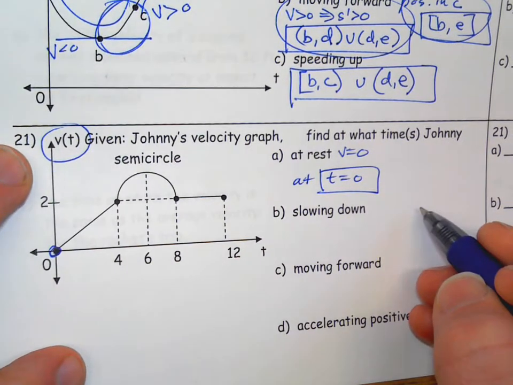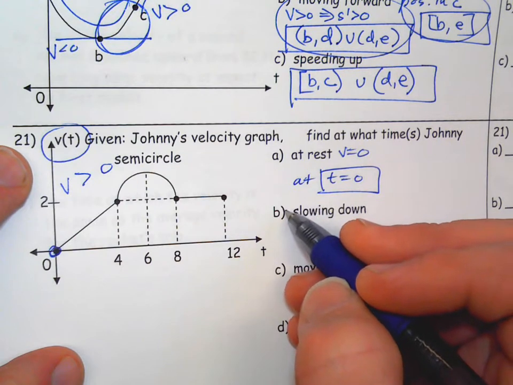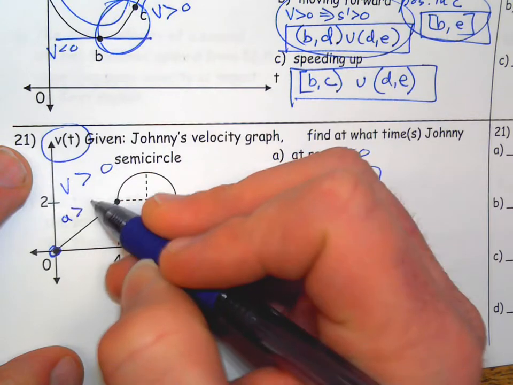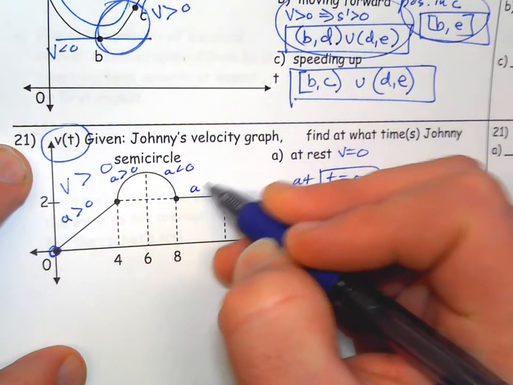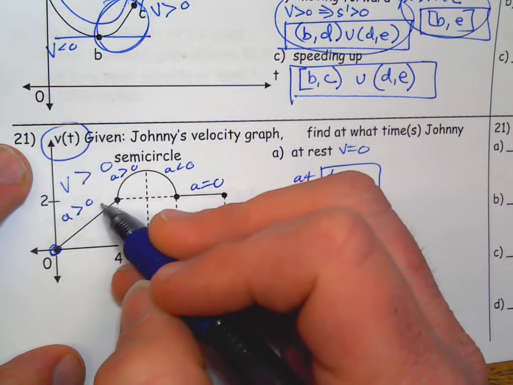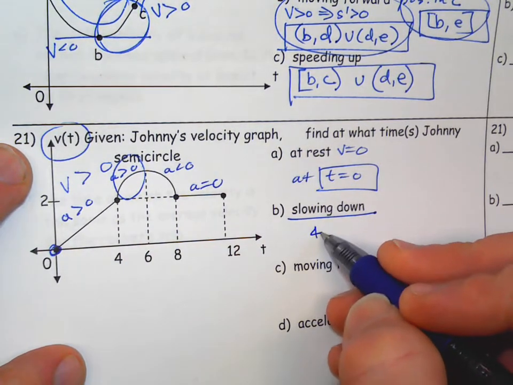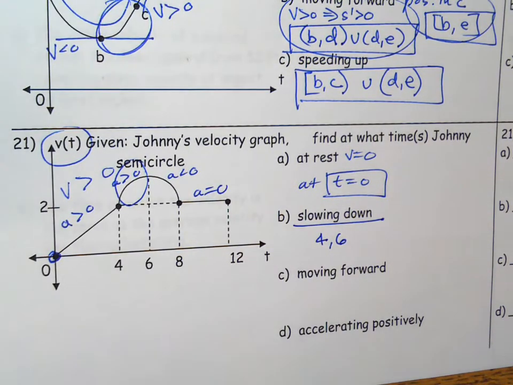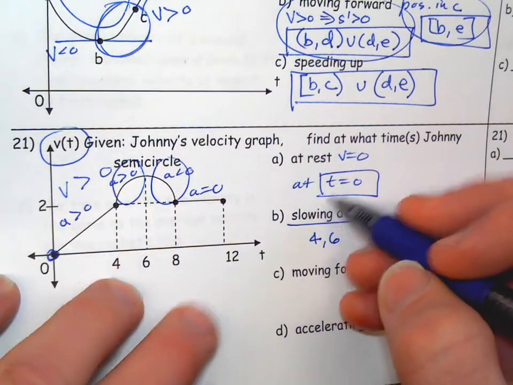Slowing down. Well, velocity is positive the whole time, right? And then acceleration, slope of this is positive here, positive here, it's negative here, and it's 0 here. So where are they slowing down? Where they have opposite signs? Positive, positive, positive, negative. So I'd say 4 to 6. Let's see. No, they're both positive here. It's here. 6 to 8.